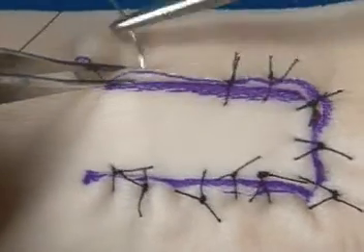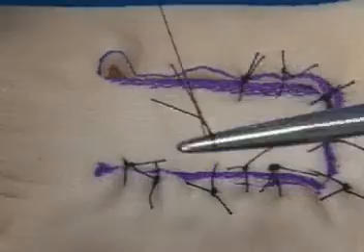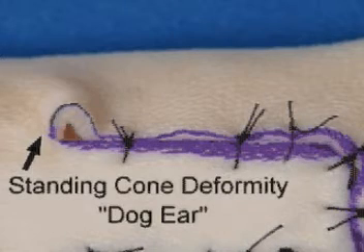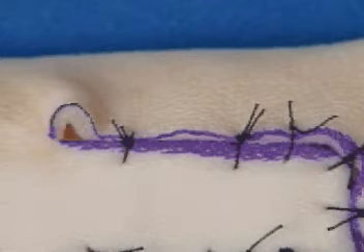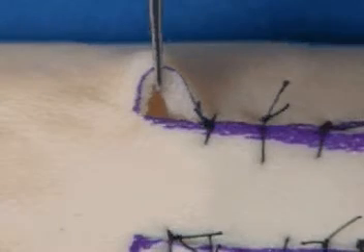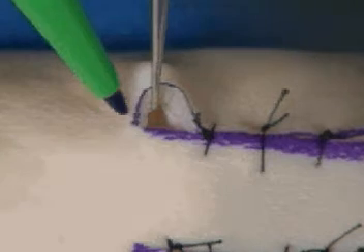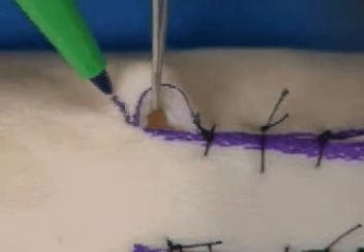On the upper flap, we have closed it so that the skin is closed in an even manner, resulting in a standing cone deformity at the inferior aspect of the flap. The standing cone deformity excision is always done away from the flap pedicle. A single hook is placed in the dog ear, and the triangle that is formed can easily be seen.